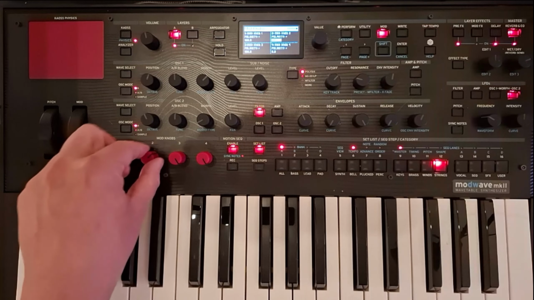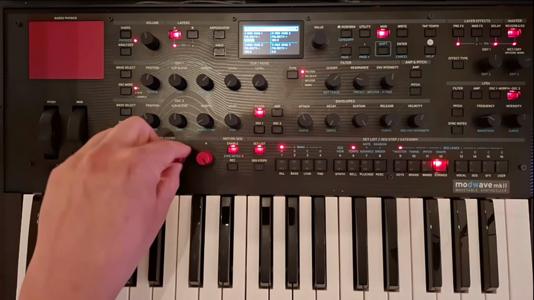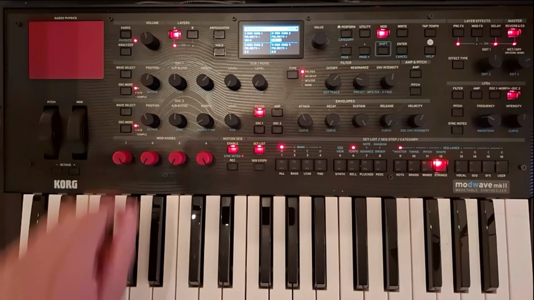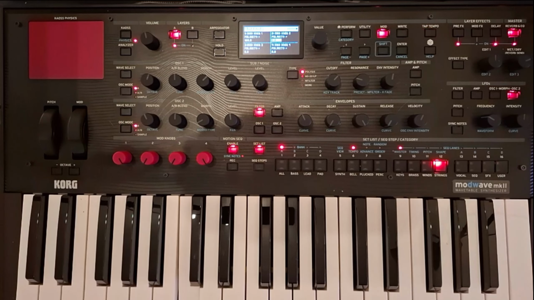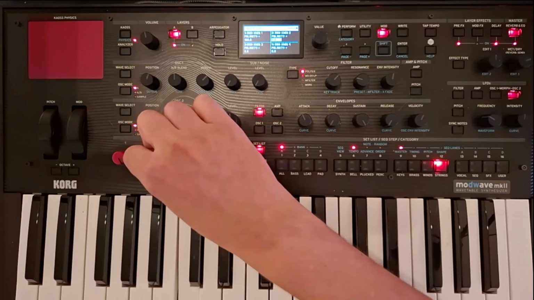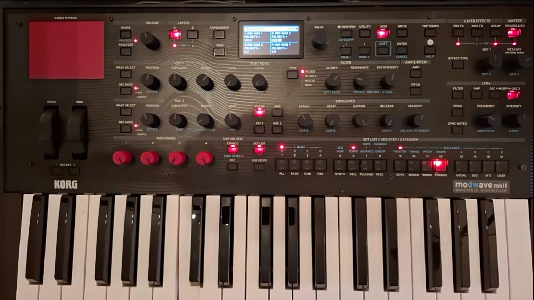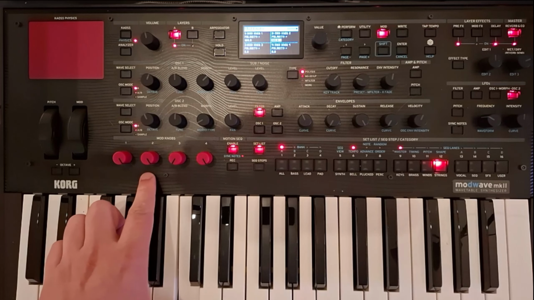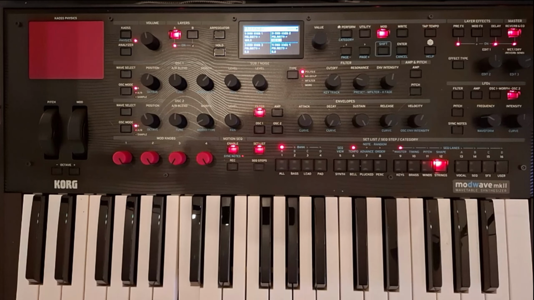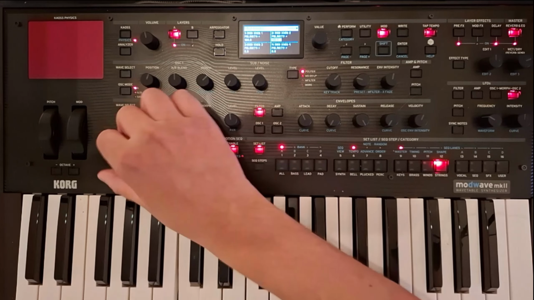And let's hear how that sounds if we have this one off. So now we only have the first LFO on. And when we open up the second one, you get a more evolving sequence. And we can turn off the first one.